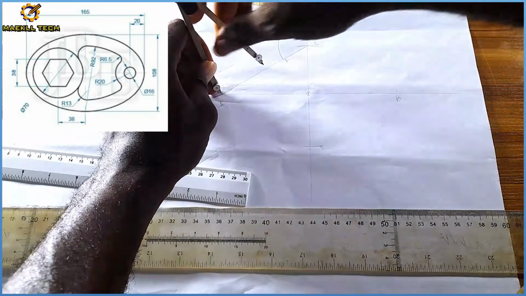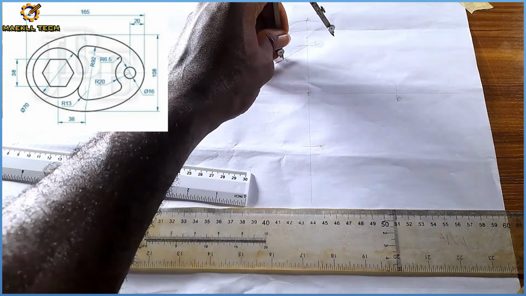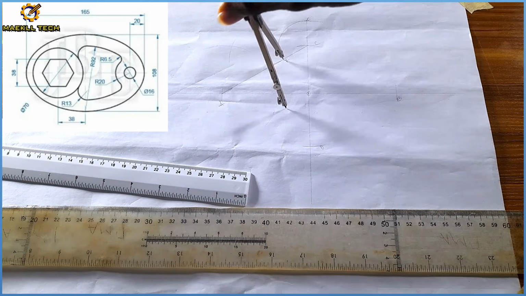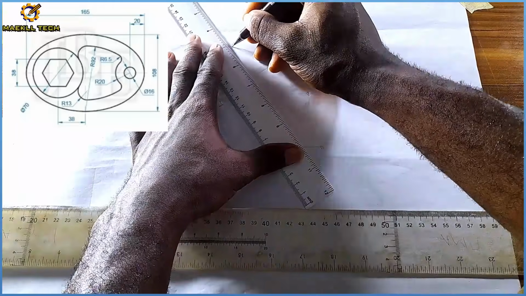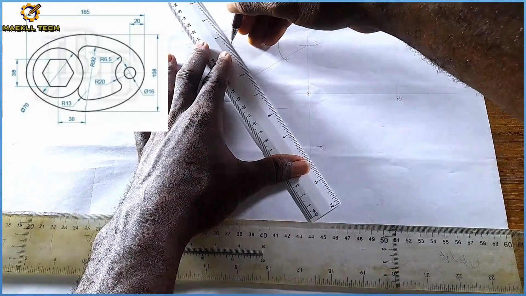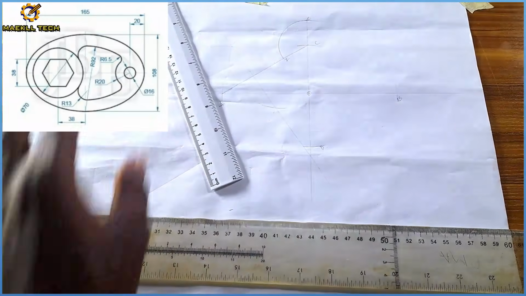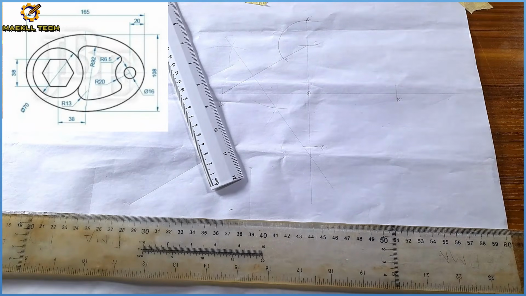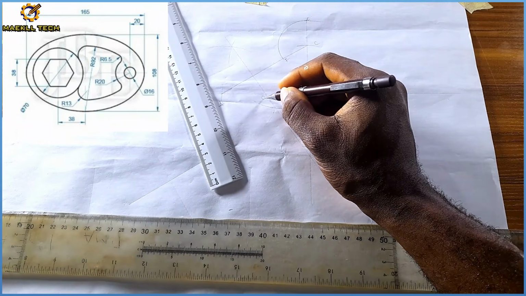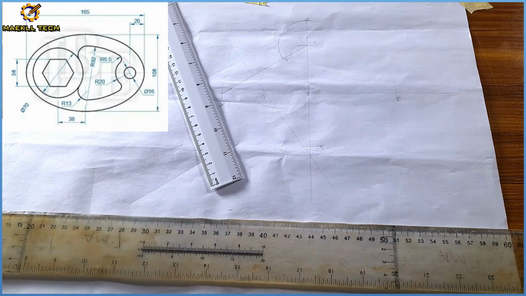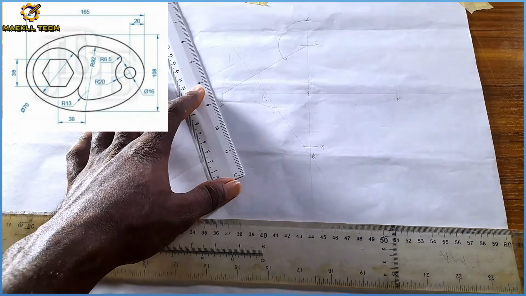With my compass, I bisect AF. Normal principle of bisection: at A, up and down, at F, up and down. At the point of intersection, with my ruler, I draw the bisector. Ensure you avoid error while drawing. I draw it as a faint line. My bisector touches the horizontal line right here at mark G, and where it touches the vertical line right here, I call it mark H, in that order.